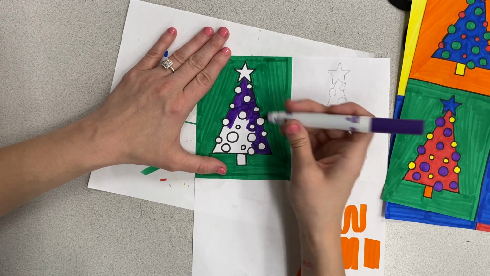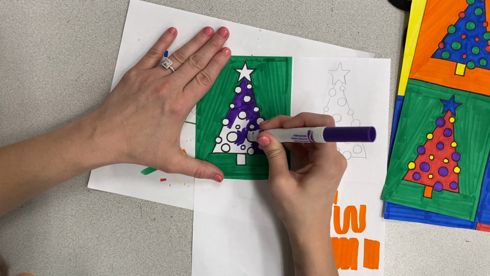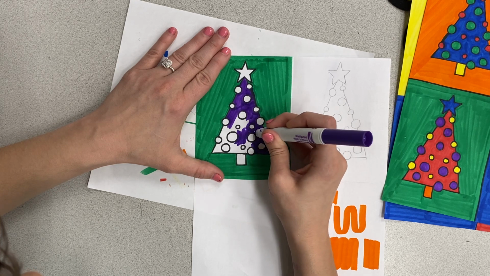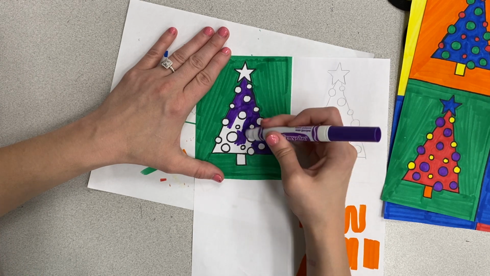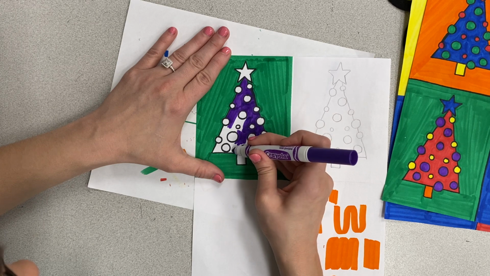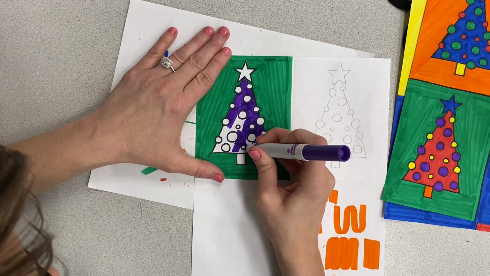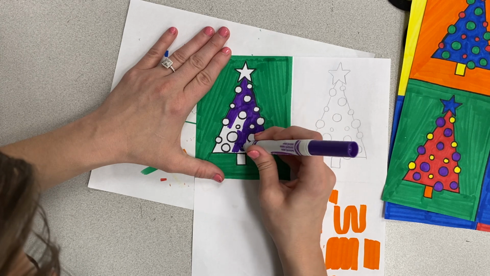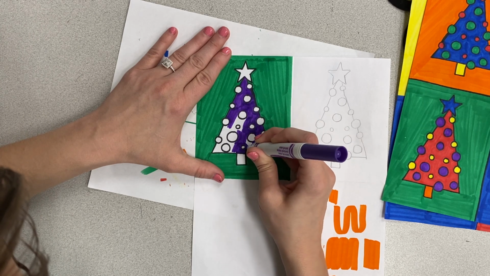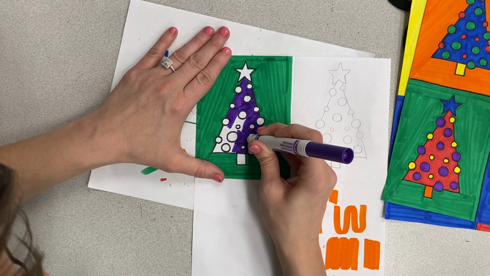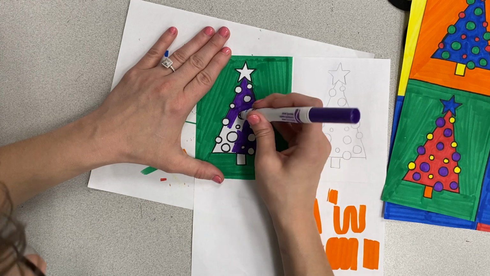So as you can see, I'm taking my time, nice and neat. Okay, and actually in this section here, I have changed a little bit to the side of my marker until I get up to these little sections and I go back to the tip, okay? So that's just kind of a little tricks of the trade that you learn what comes easier when you use markers so much.